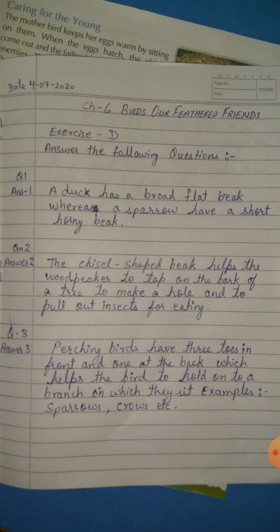The woodpecker is having a long pointed beak, which is a chisel shaped beak, which helps it to tap on the bark. It keeps on tapping on the bark till the big hole is made, and it lays eggs in that hole and keeps the children in that hole. And also, if there are any insects in the hole, it eats those insects with the help of the beak.